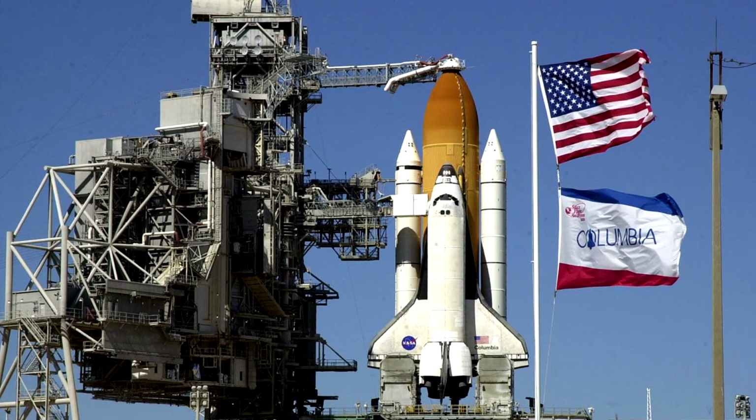A state party to the treaty on whose registry an object launched into outer space is carried shall retain jurisdiction and control over such object, and over any personnel thereof, while in outer space or on a celestial body.